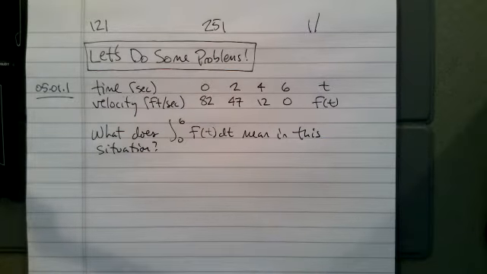And then we could estimate the integral with various approximation methods.